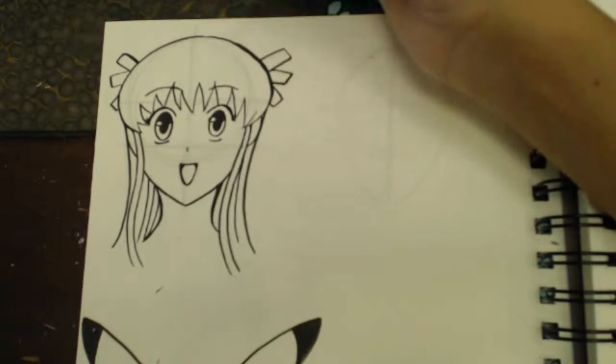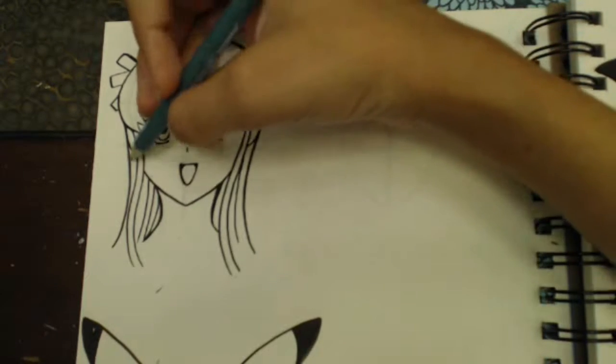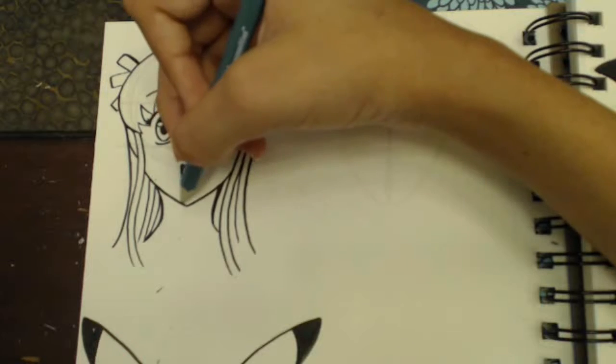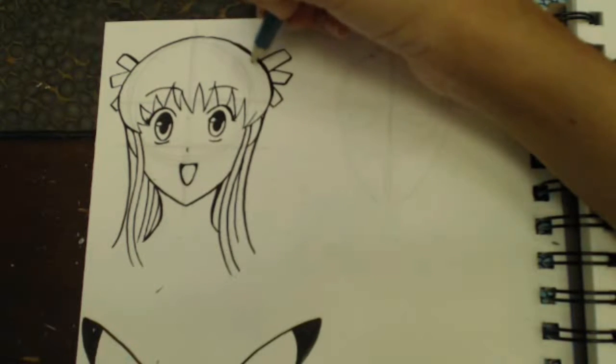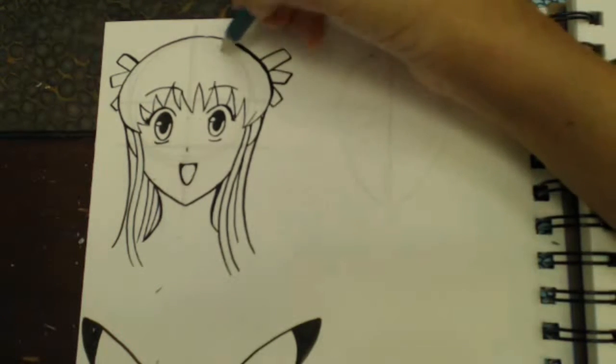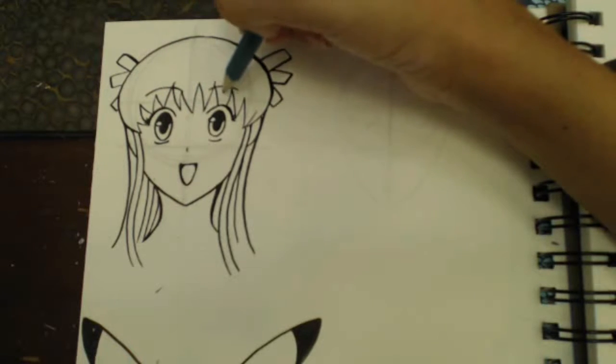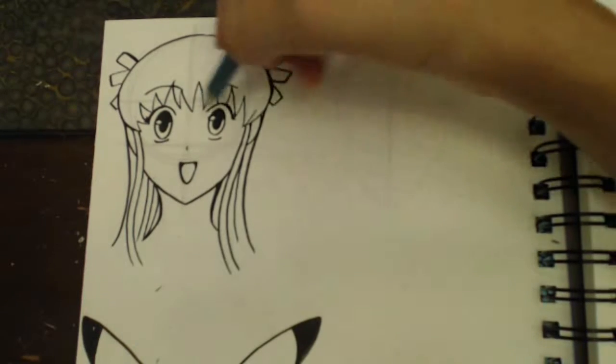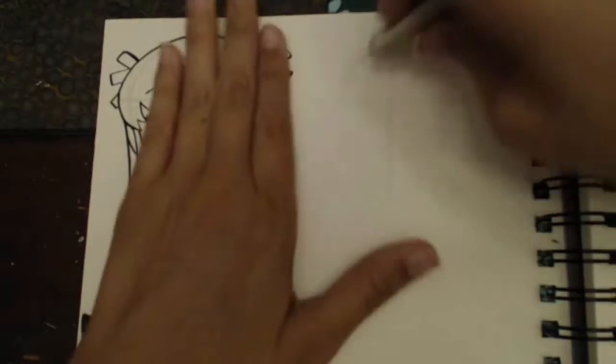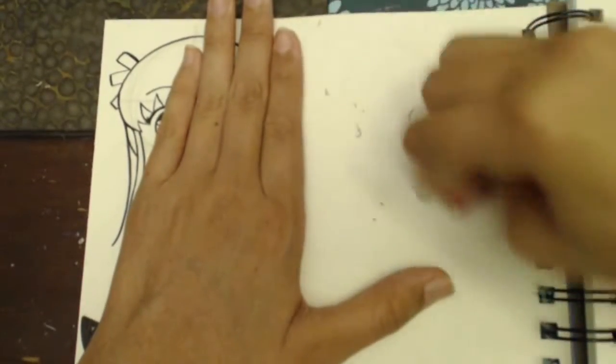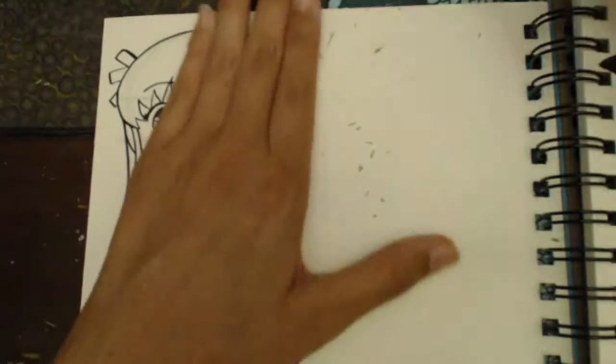It's right in that point. And then the chin is right below where the line ends. So when you're looking at a character, you can start estimating where everything is. So I'll just redraw this picture right here for you so you get a better idea.